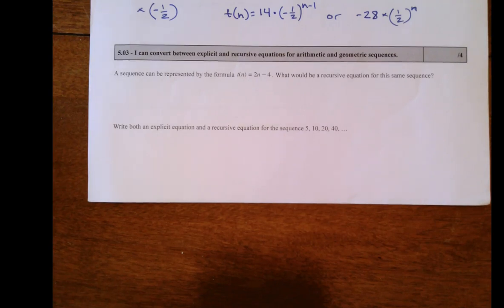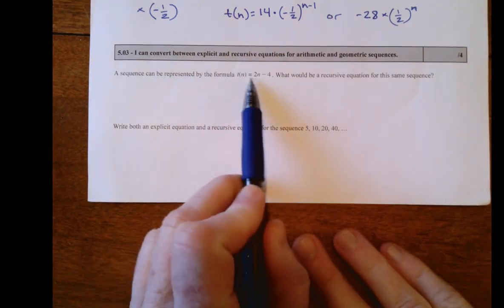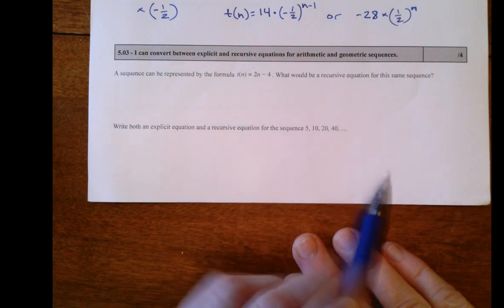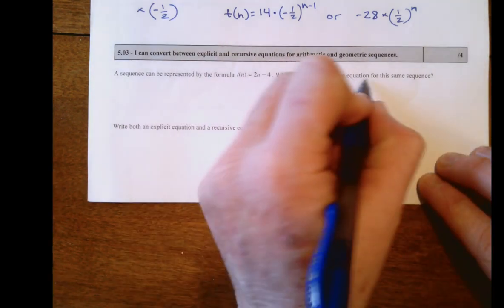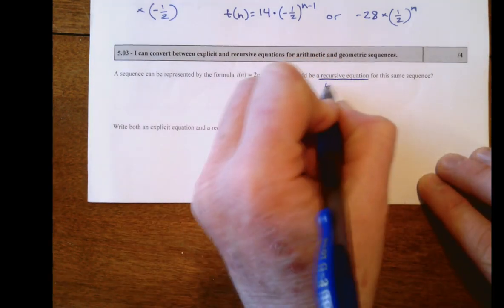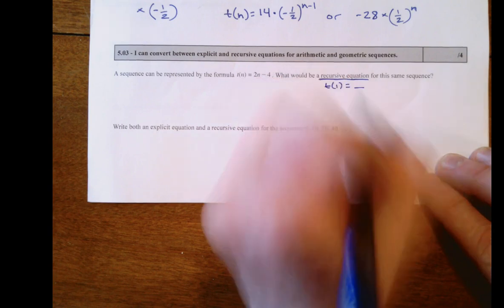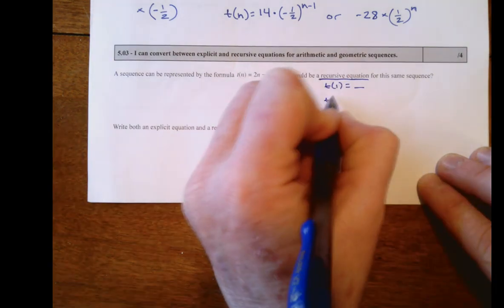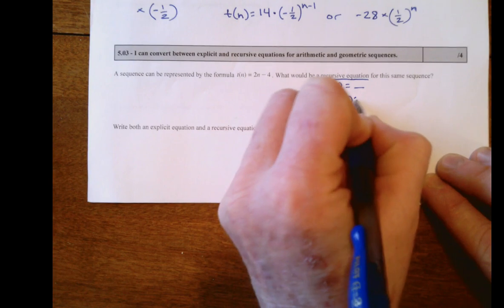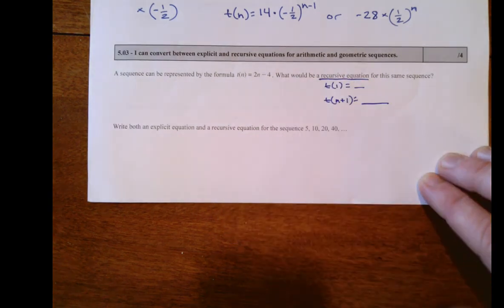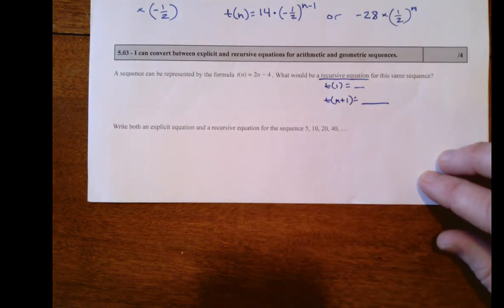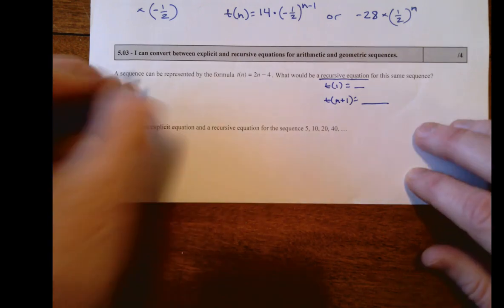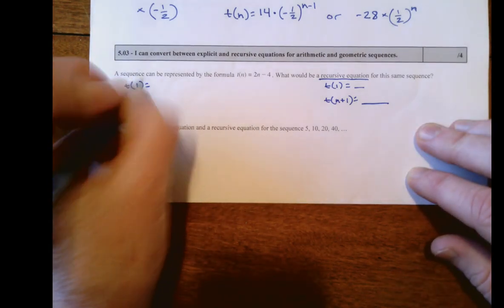Okay, a sequence can be represented by this formula. What would be a recursive equation for the same sequence? So for a recursive equation, we need to know what the first term is, and then we need to know what the next successive term would be related to the prior term. Okay, so the first thing I need to know is what would be the first term.